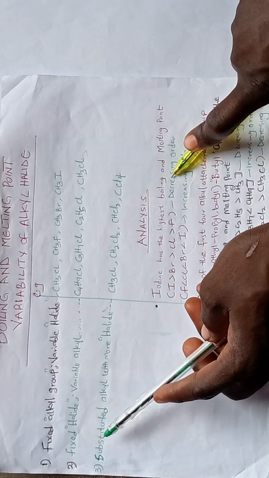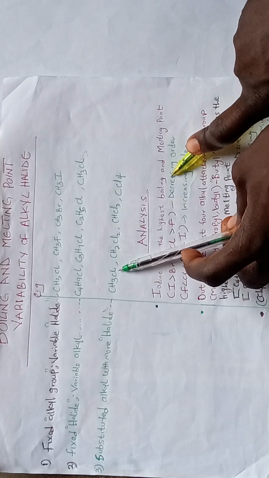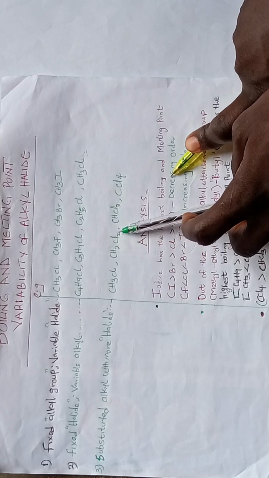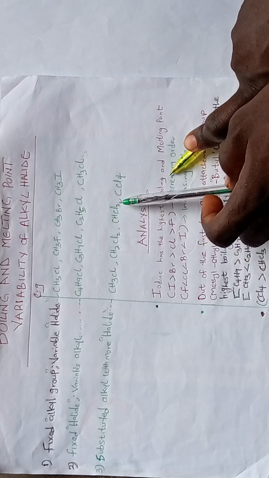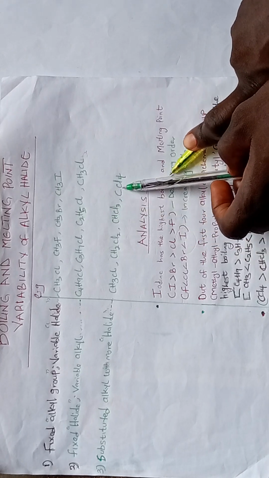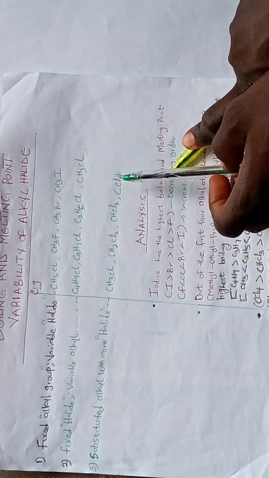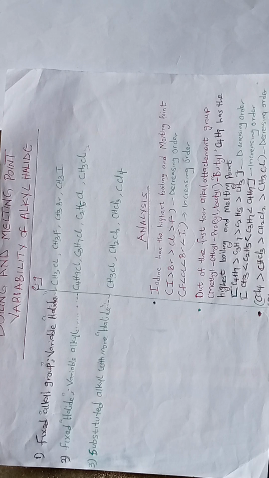And the last one is substituted alkyl with more halides. In this one, there are three hydrogens and one chloro. But as you proceed, the hydrogen decreases by one, which is now two, and the chloro increases by one. Then the hydrogen decreases by two and the chloro increases by two as well. Then there'll be a point whereby all the hydrogens on the carbon will be substituted and replaced by a halogen. So these are the three ways they can test you on this.